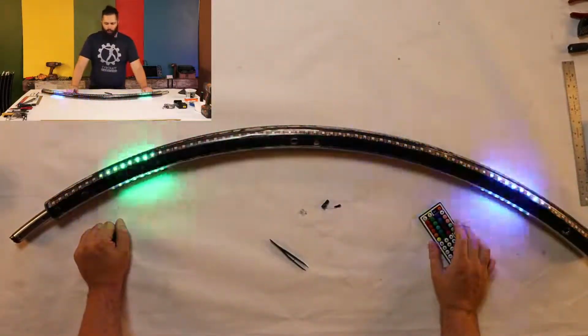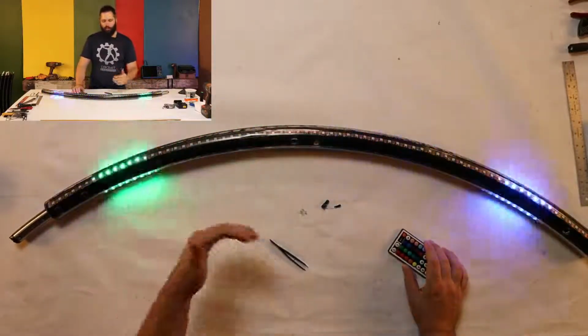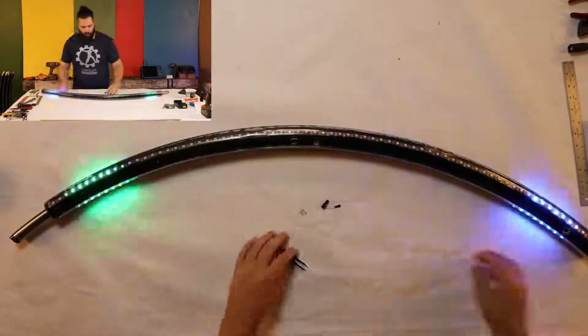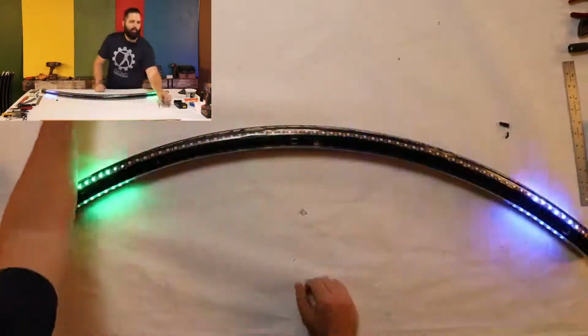I am going to quickly take out the wheel internals, show you what that looks like, show you how to reinstall them, and a couple things to watch out for there. So let's jump into that. Before we do that, I'm going to talk about charging.